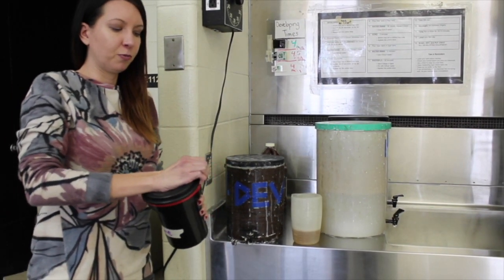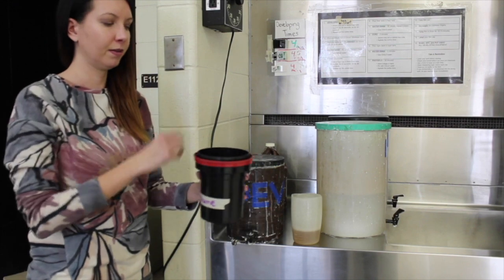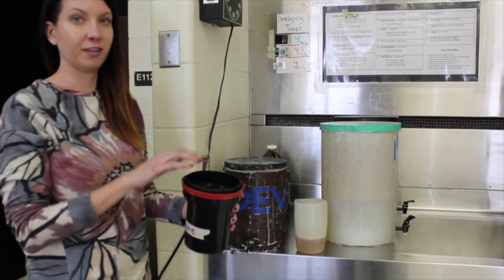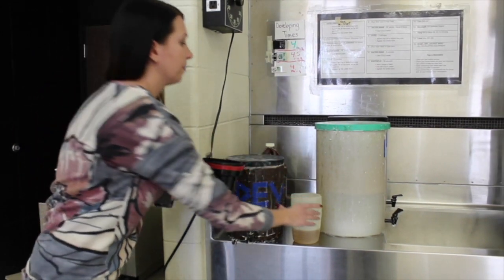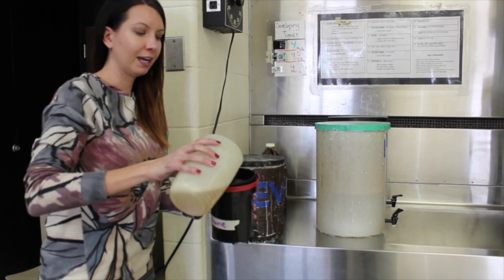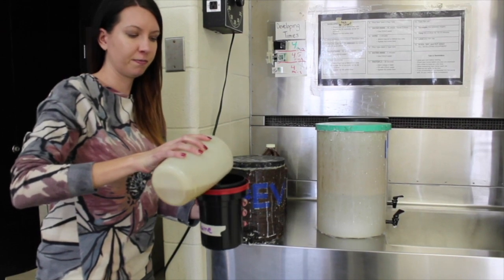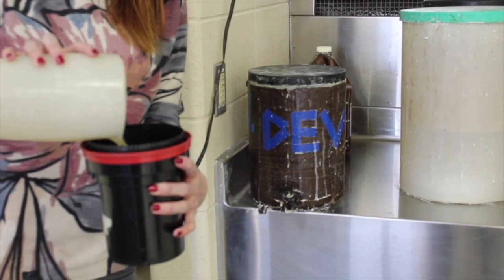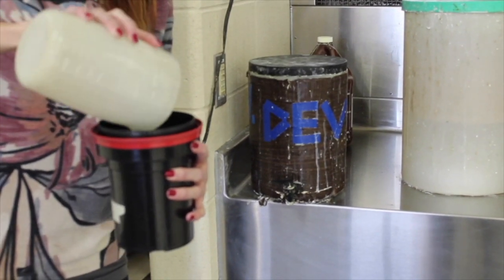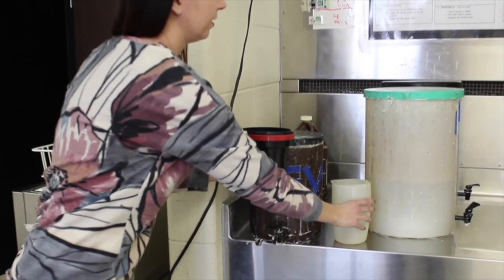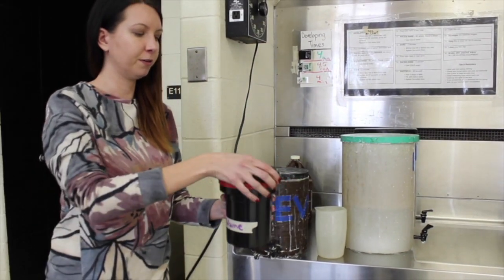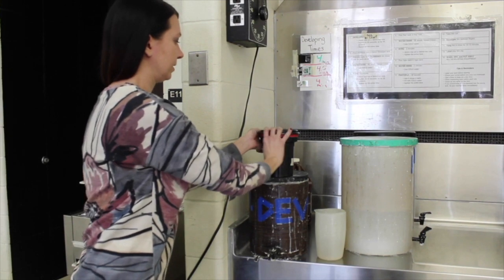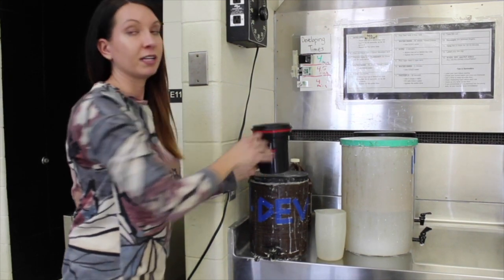So I'm going to open up the lid. I'm going to make sure that my funnel is locked. Always make sure that your funnel is locked. I'm going to take the chemical and carefully and very slowly pour it in. Once all the developer is in, I'm going to put the lid back on. Make sure it's tight. And then I'm going to start my timer.